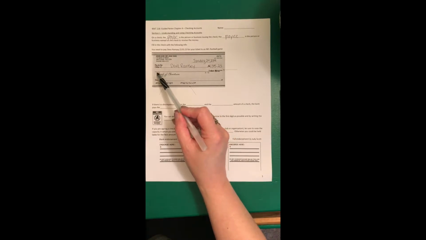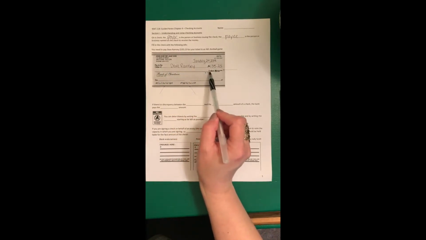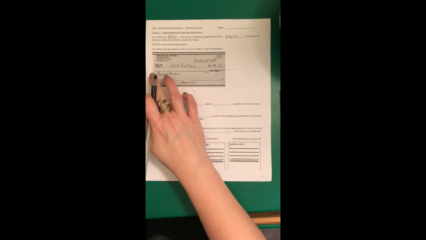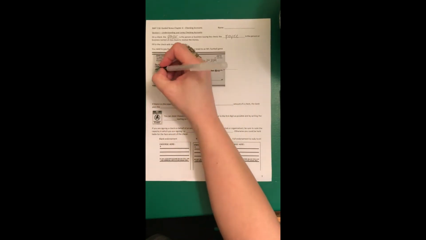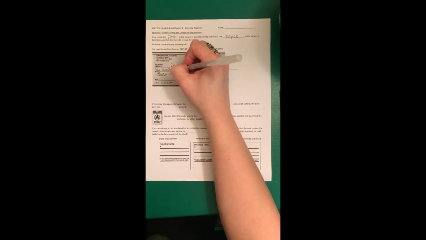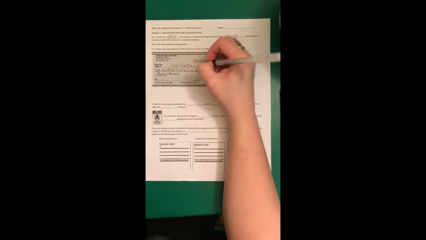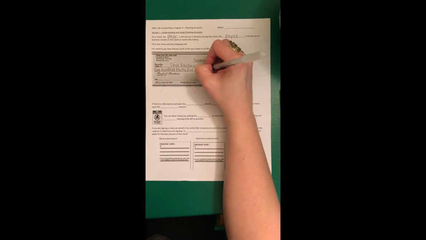This is where we write it out in words. We want to start writing as far to the left as possible. So we are going to write, pay attention to this, 135 and 23 pennies.